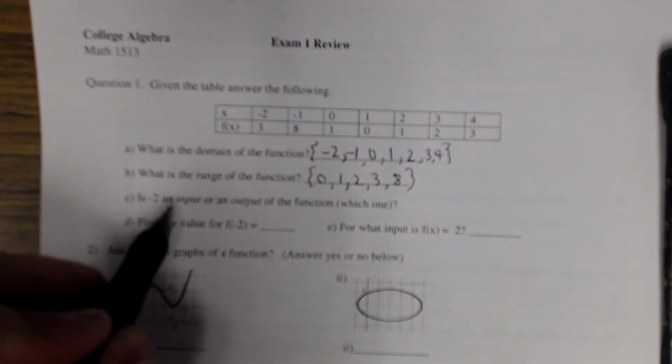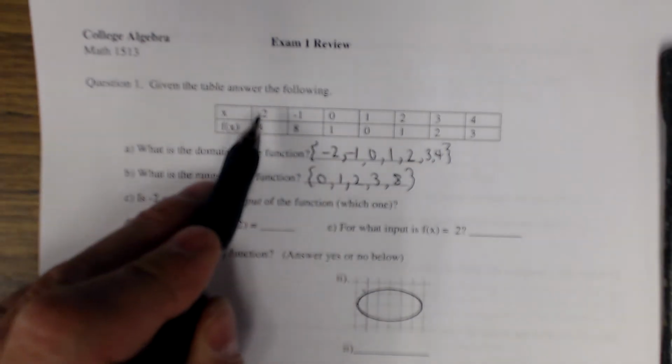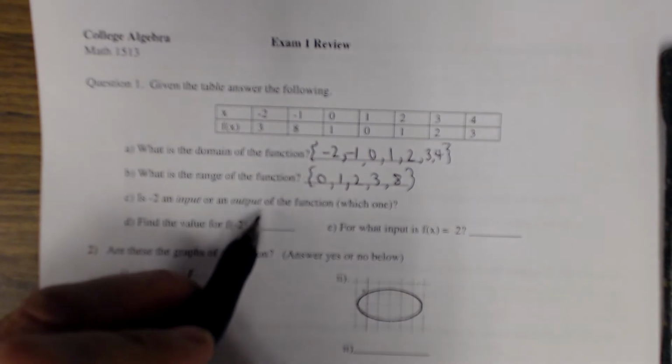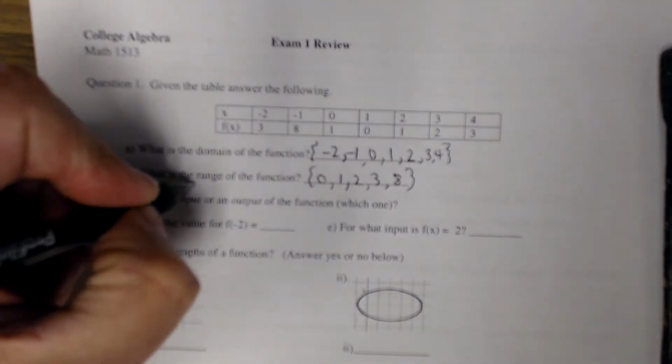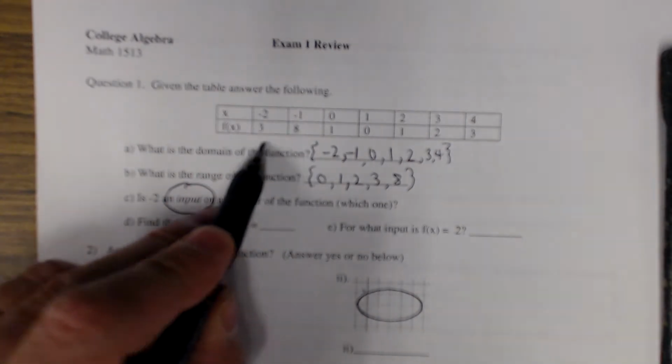Okay, -2 is an input or an output. So let's have a look. -2 only occurs once, and it occurs in the x values. So it is an input. Find the value of f of -2. So go to -2 and you get out 3.